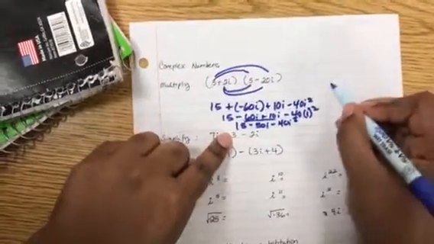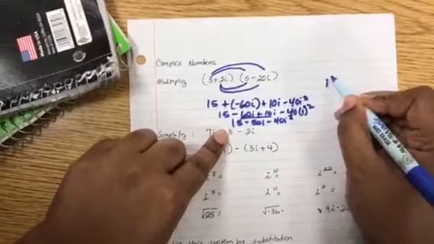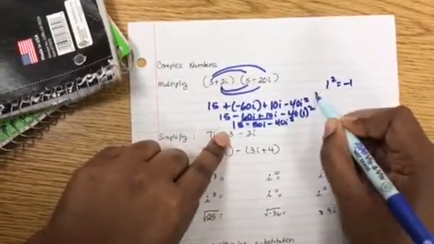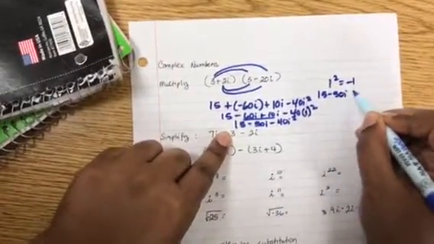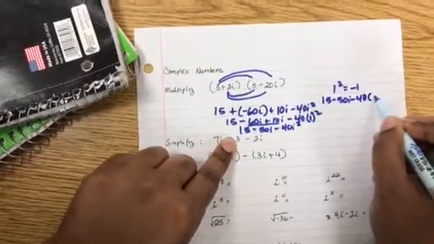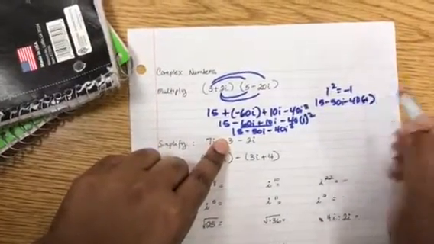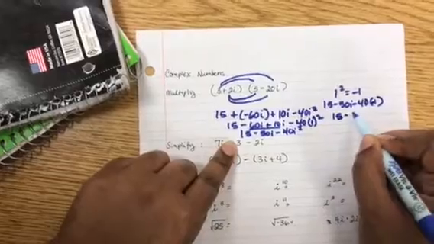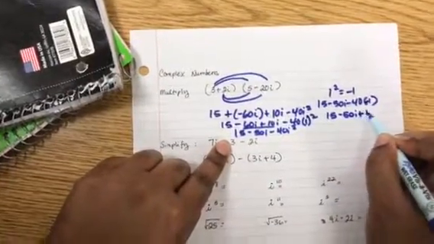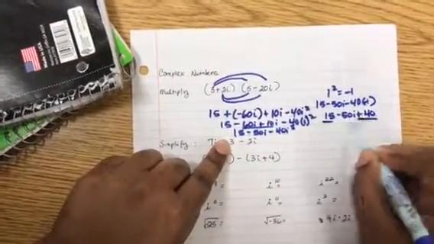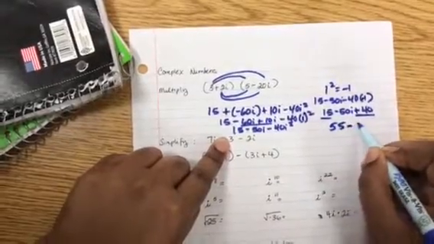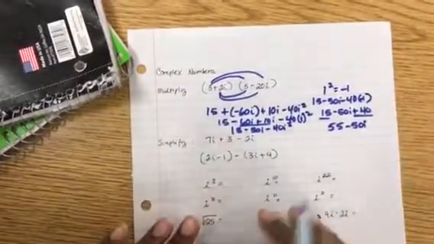And then we know that i squared is equal to negative 1. So we're going to do 15 minus 50i minus 40 times negative 1, which becomes 15 minus 50i plus 40. And then you combine like terms, 55 minus 50i. That's the end of that one.